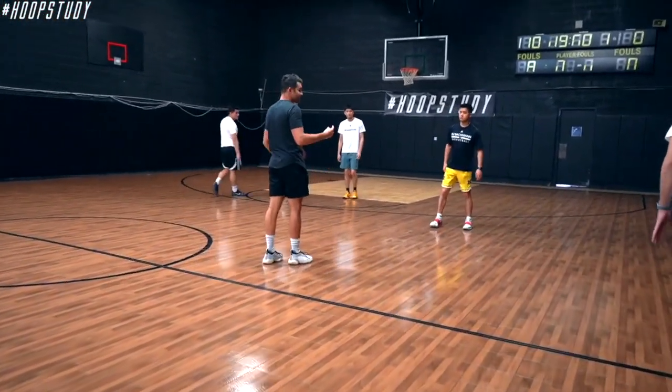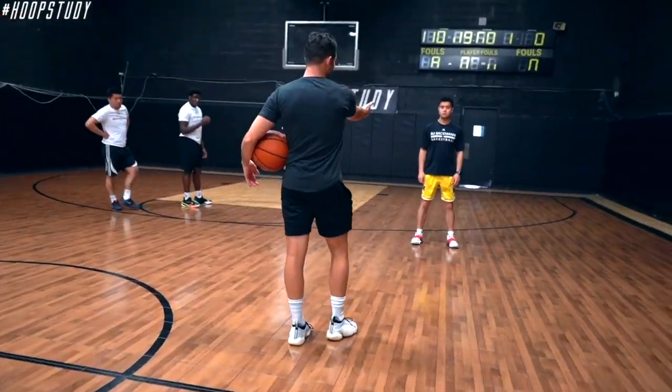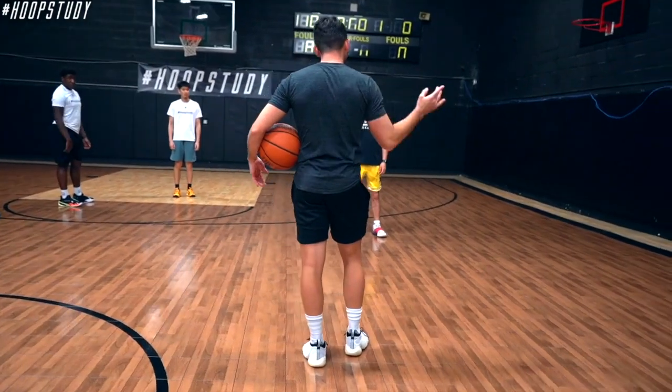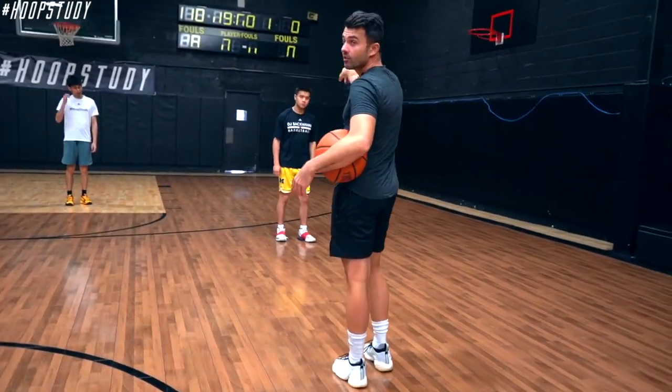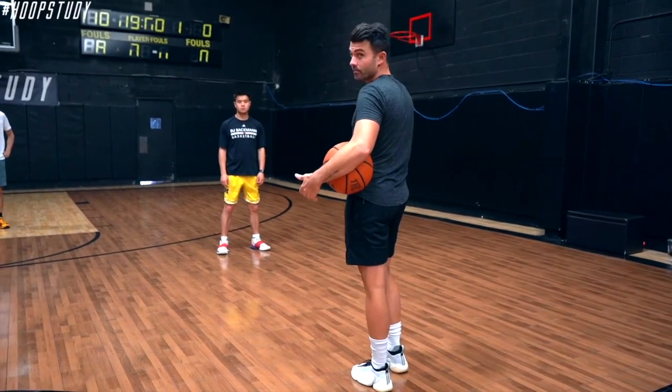All right, now in this moment, my shooter needs to recognize, okay, Cam is picking up the basketball here, so I need to sprint and get to space quickly to space out the floor and force Cam to either pick up the ball or guard the shooter.